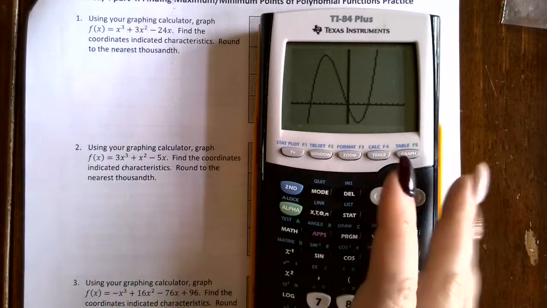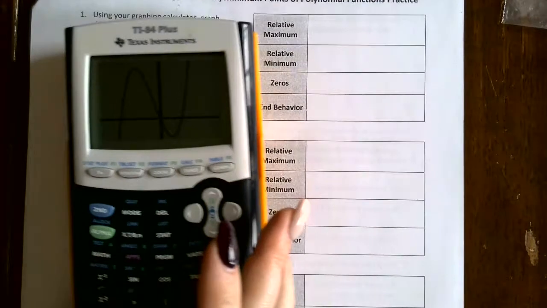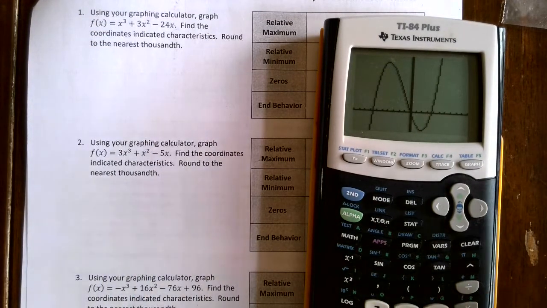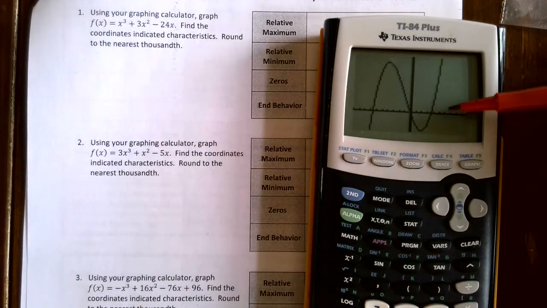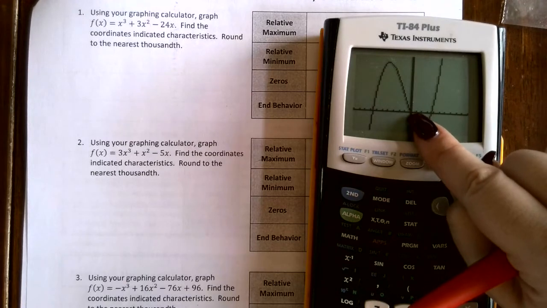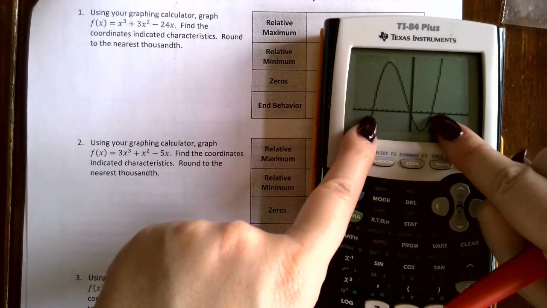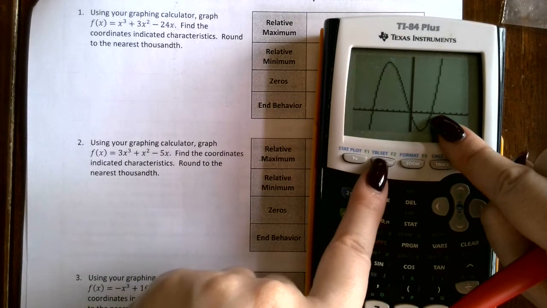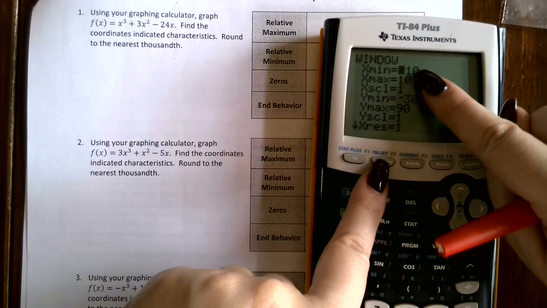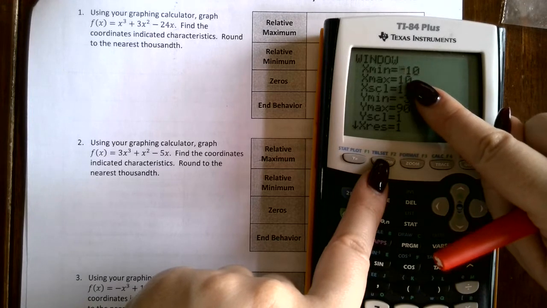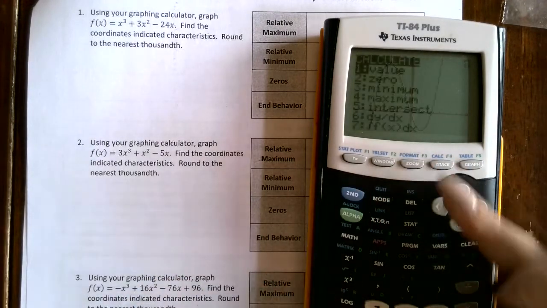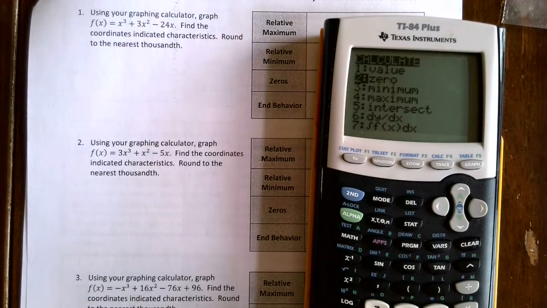Okay, so we need the zeros and the min and the max. Let's go ahead and do the zeros first. Notice there are 3 of them, but it's kind of unclear. This one looks like it's at the origin, but we'll check it. These 2 definitely are not nice points. For our window, we didn't change our x's, so it's still going by -10 to 10. So we'll do second trace, and we're looking for zeros first.